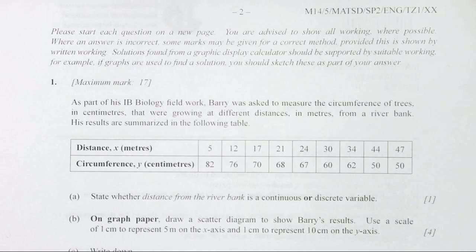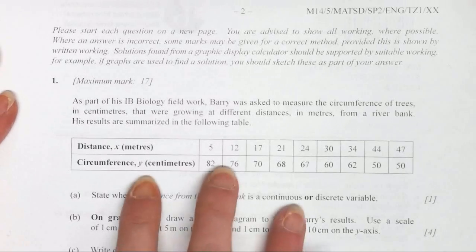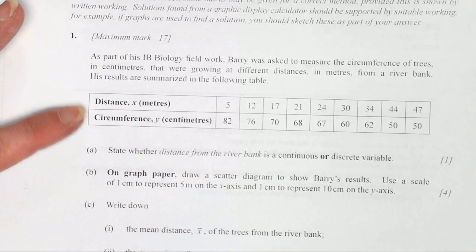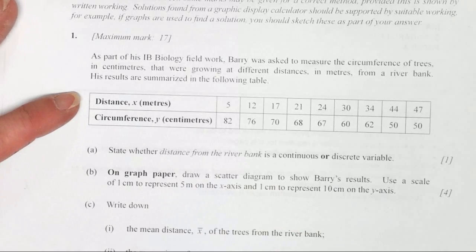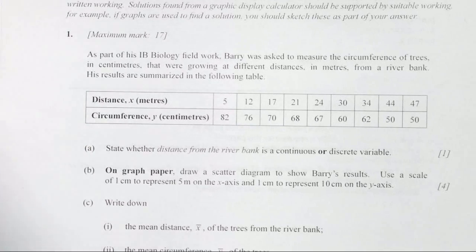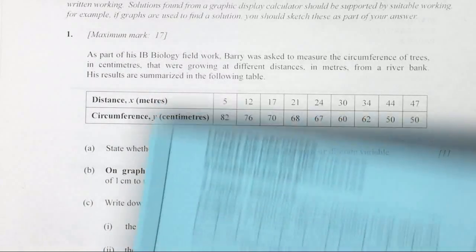Okay, this is from the 2014 paper 2 from May. We have IB biology field work, we have circumference of trees and the distance from a riverbank. So the first question is state whether the distance is continuous or discrete. It's continuous because it's a measurable item.